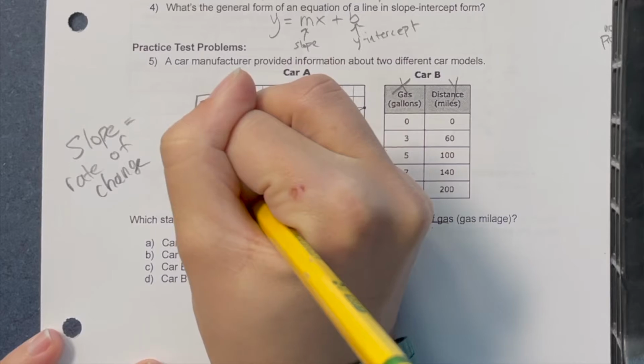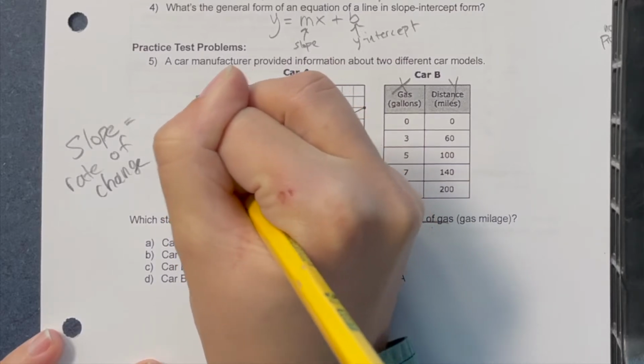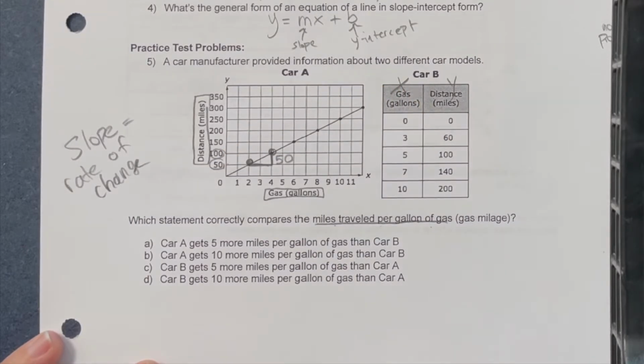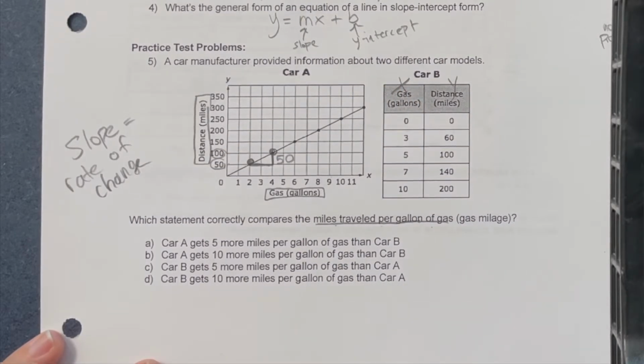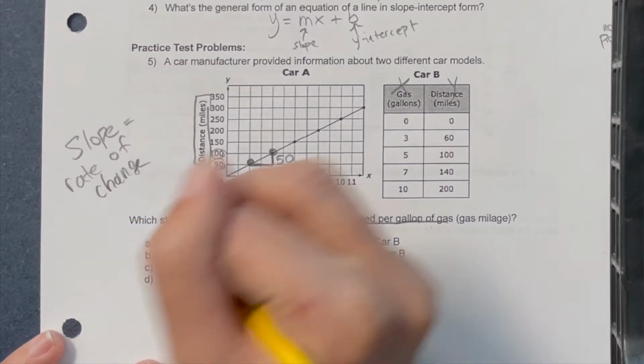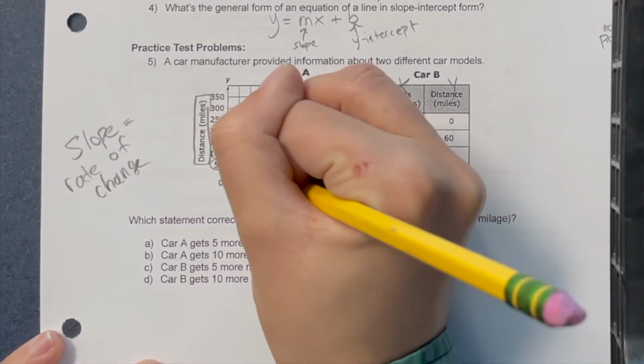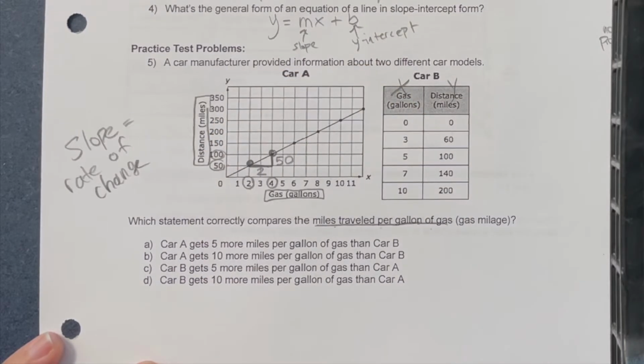I'm going from 50 to 100. That's my vertical change, so that's a change of 50. If I'm not sure about that, I can do 100 minus 50 is 50. And then the change of my horizontal, I'm going from 2 to 4, so that's 2.